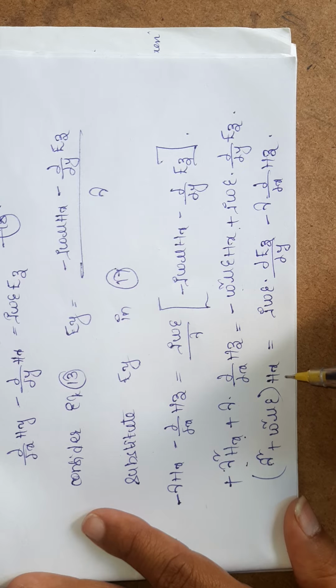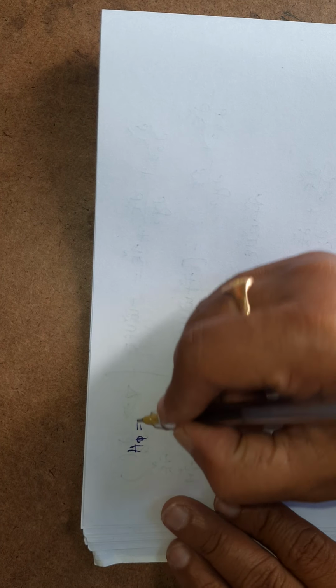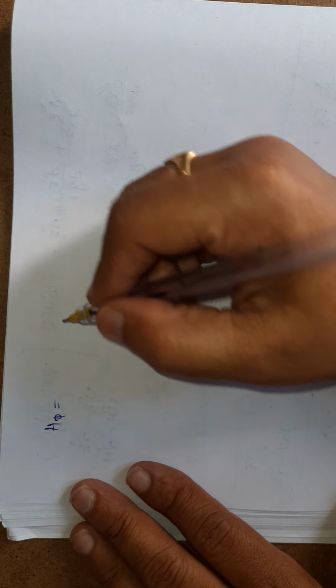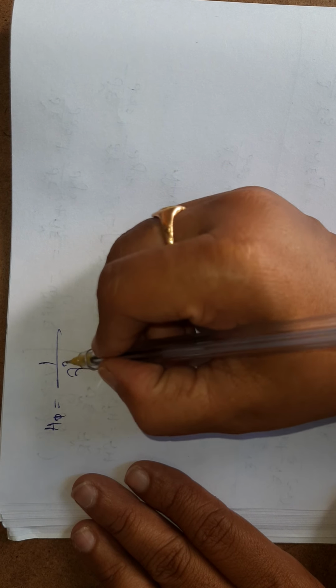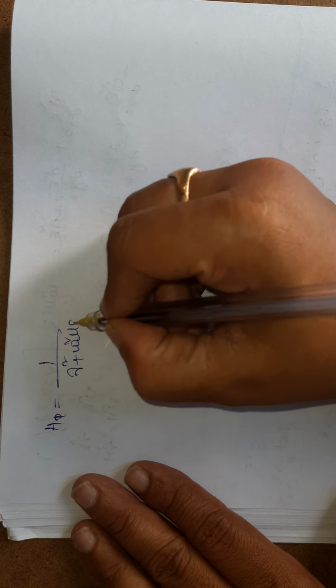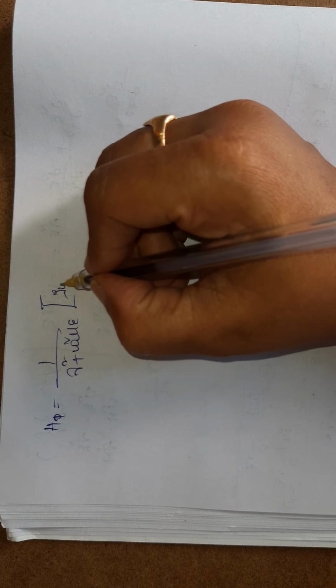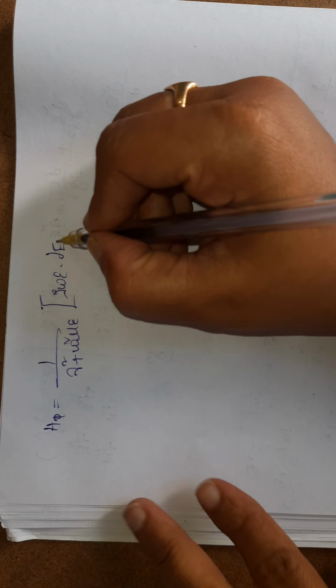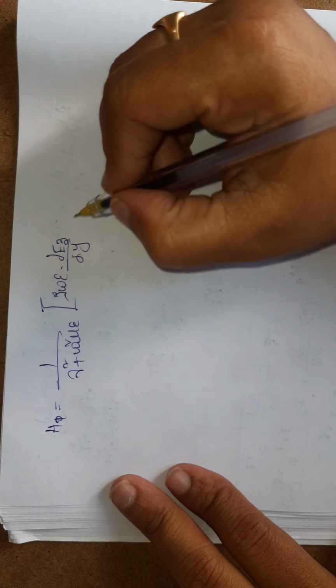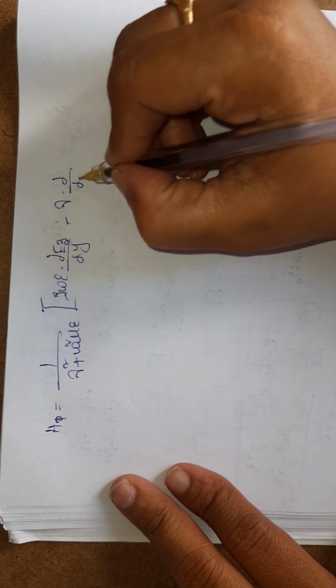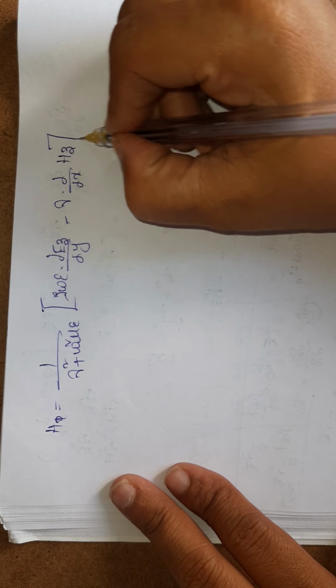Now write down the expression for Hx. Finally, I got the expression for Hx as Hx is equals to 1 by gamma square plus omega square mu epsilon into j omega epsilon dou Ez by dou y minus gamma into dou by dou x Hz.